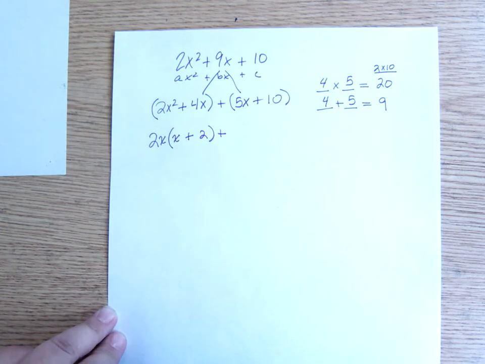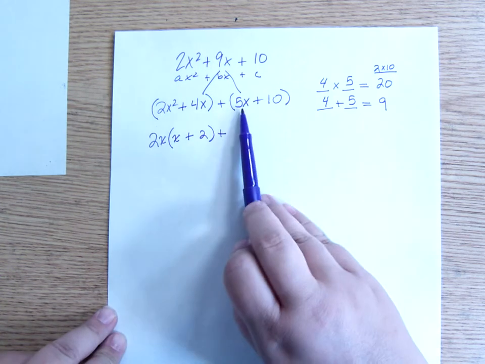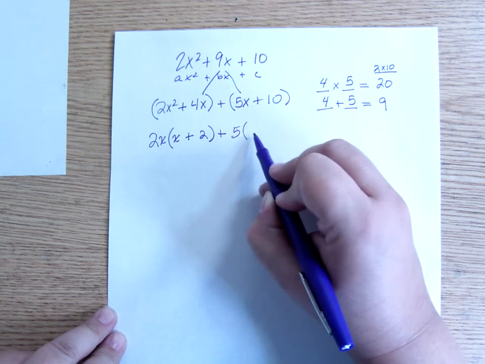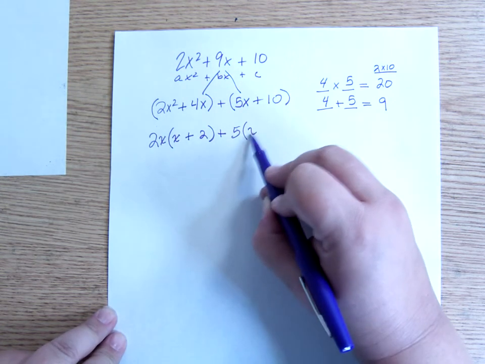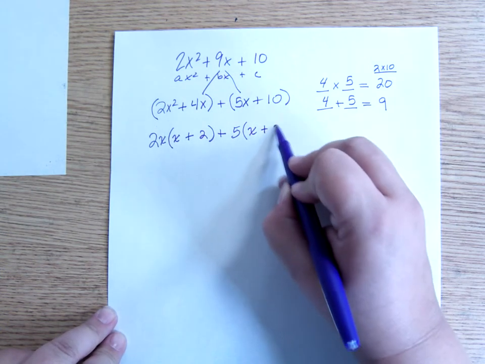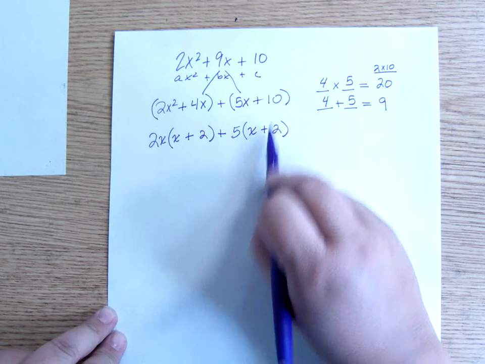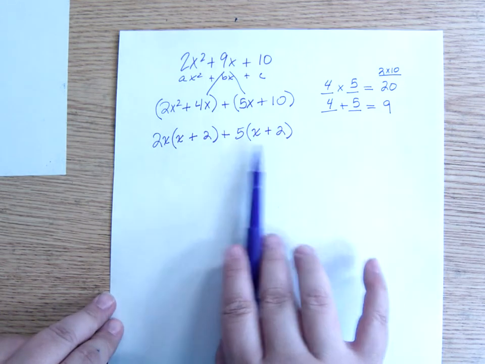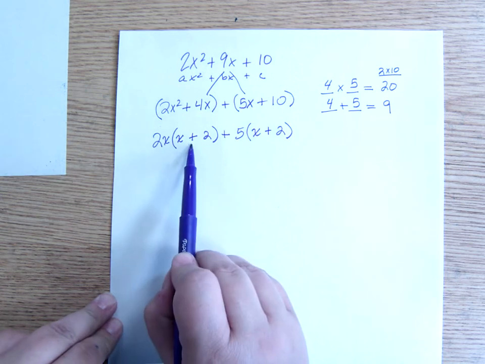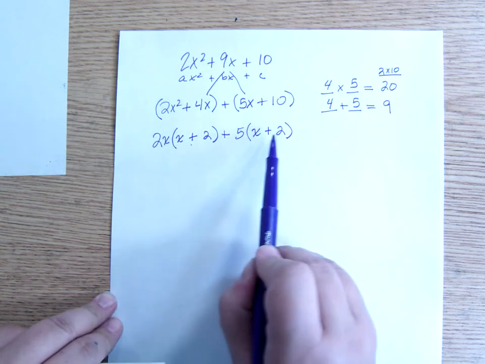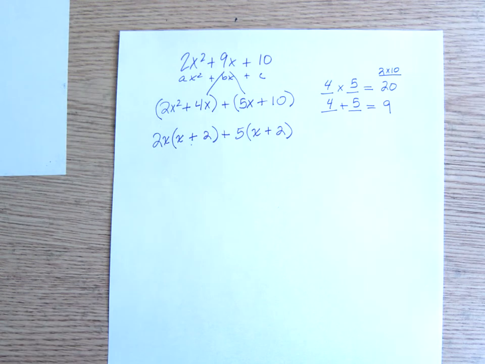And then over here, the biggest common factor of 5x and 10 is 5. So I pull a 5 out front. That leaves me with x here, because 5 times x makes 5x, and 2 here, because 5 times 2 makes 10. Now this is not in the directions, but every single time when you get to this point, you should have the exact same thing in these 2 different sets of parentheses. If you don't have the exact same thing in the 2 sets of parentheses, then you probably did something wrong in the last step.